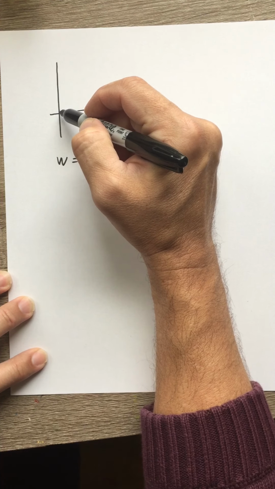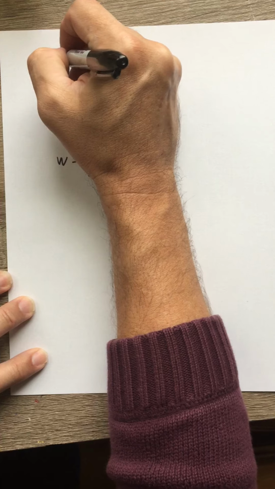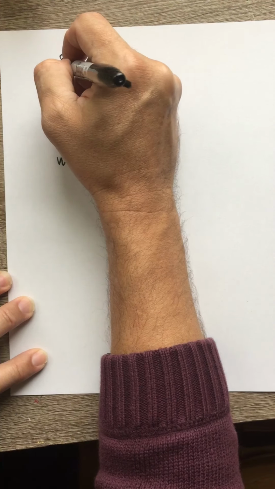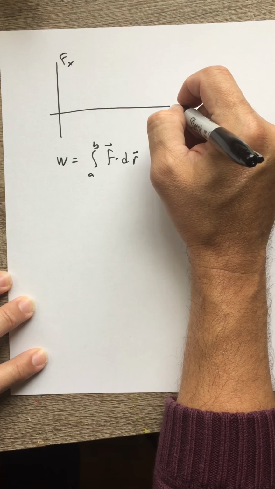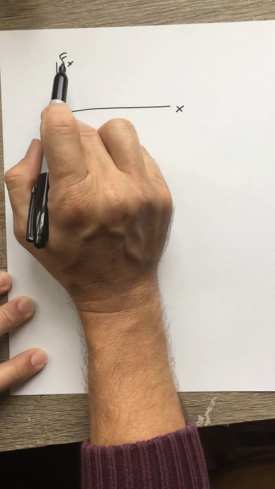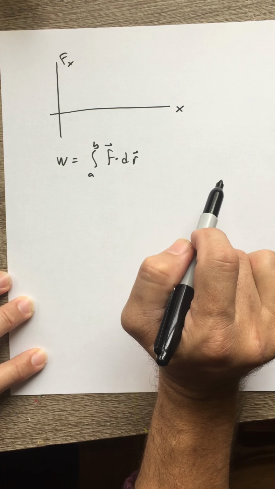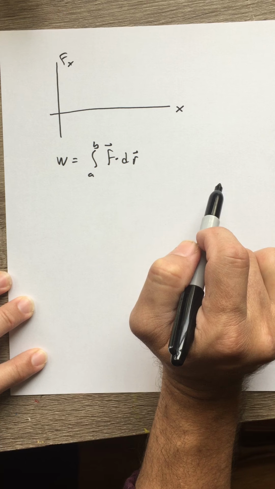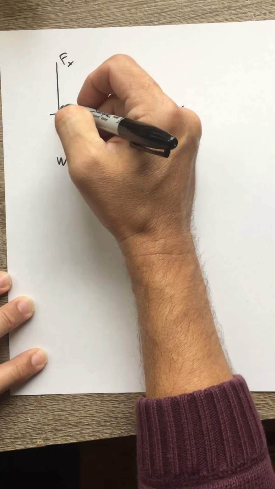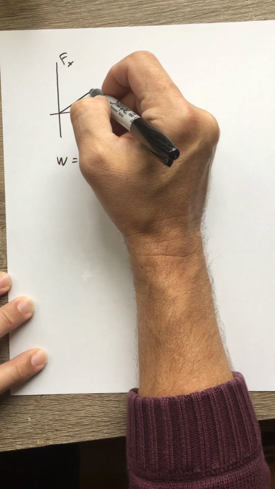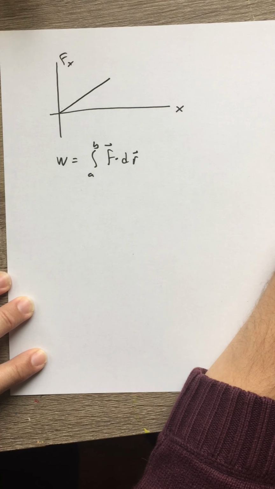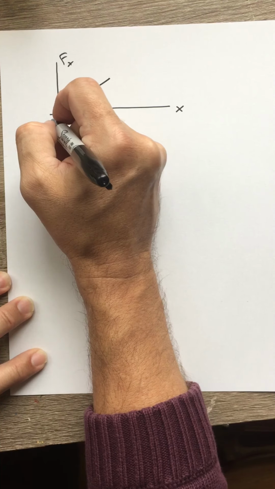Let's pick out a simple expression. Sorry, we need some axes here. So this is the force versus position of some force we're going to pick out. Let's pick out a force that looks like this. That is one with a constant slope.